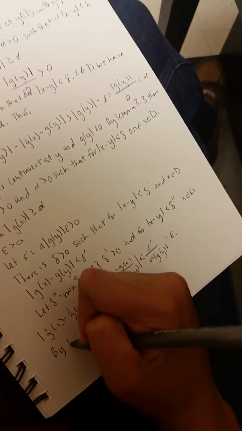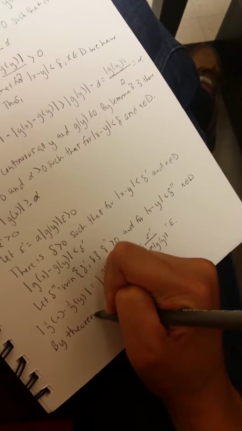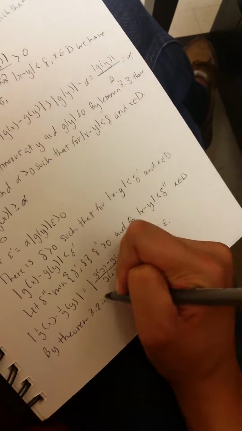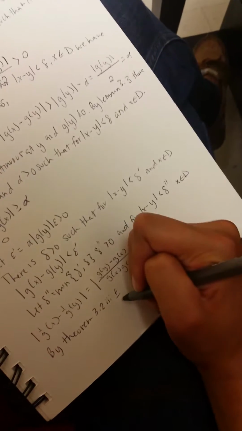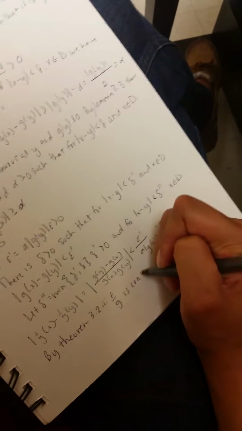So by theorem 3.2, the third part, 1 over g is continuous.